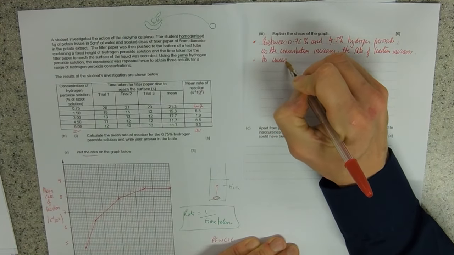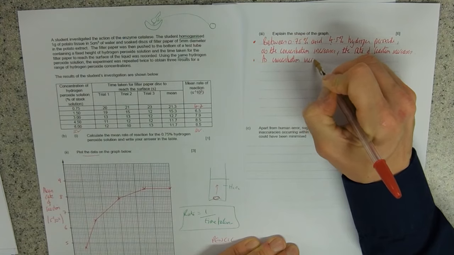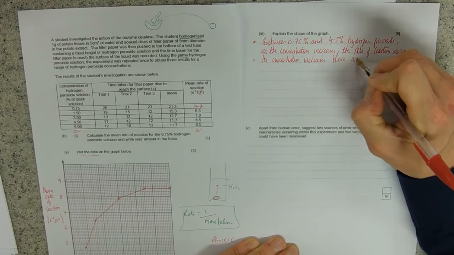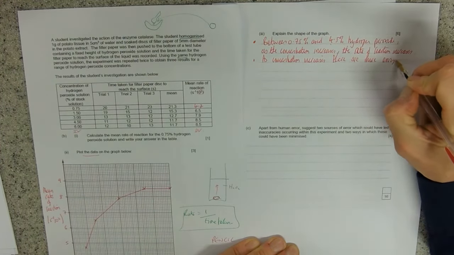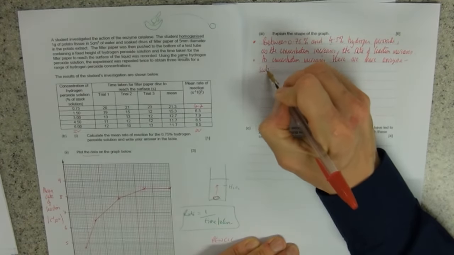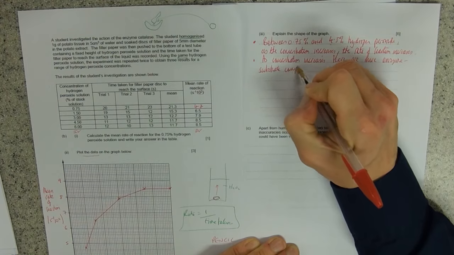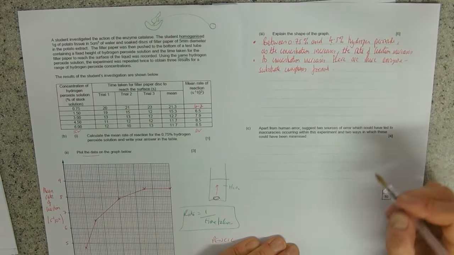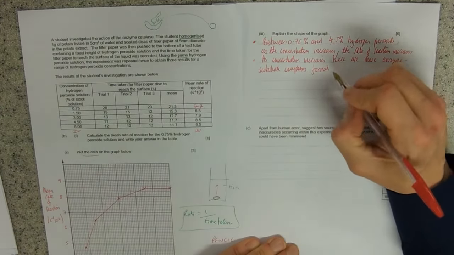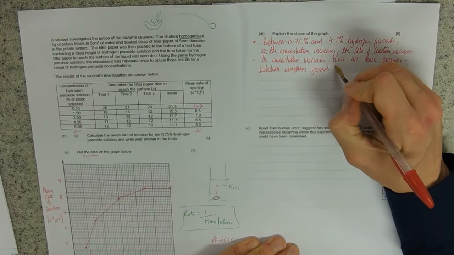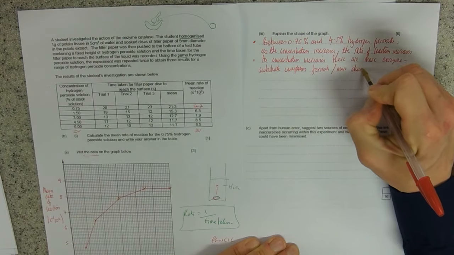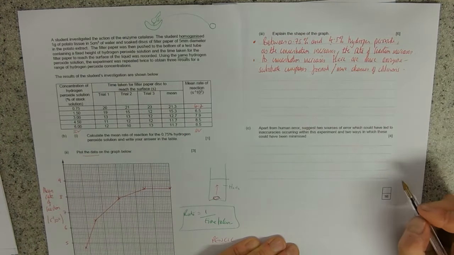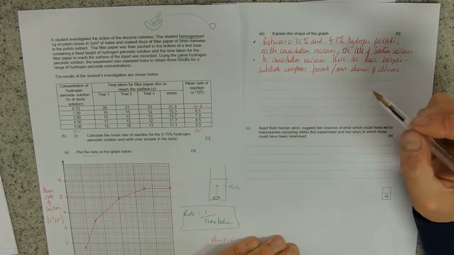So as concentration increases, there are more enzyme substrate complexes formed. You could also say there's more chance of a collision between the substrate and the enzyme, so more chances of collisions per unit time.